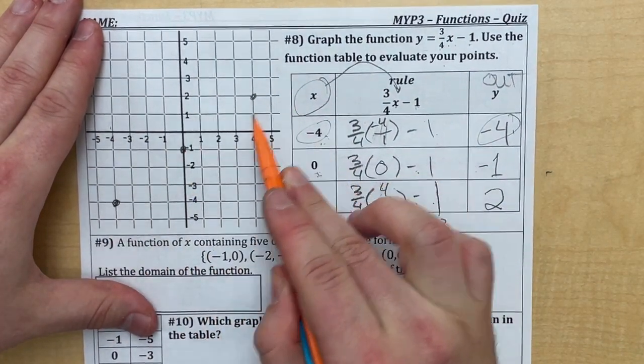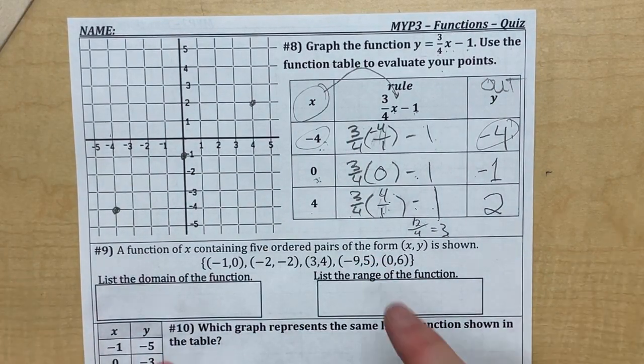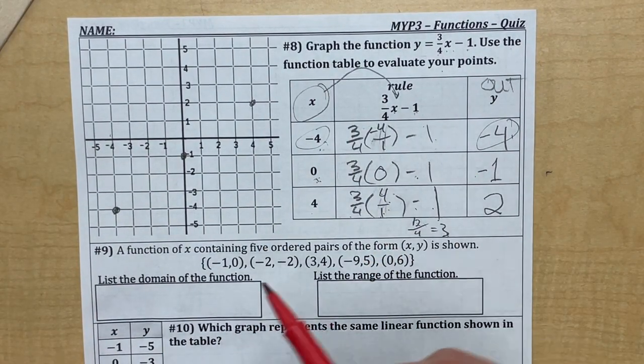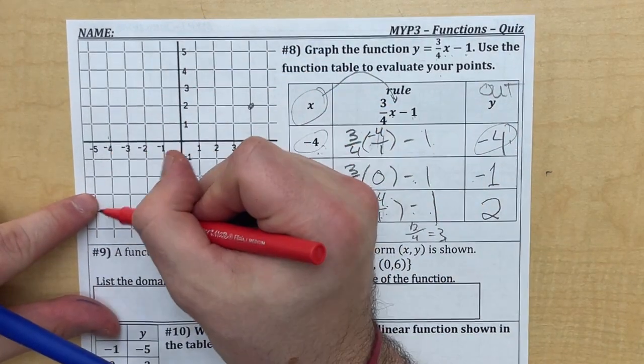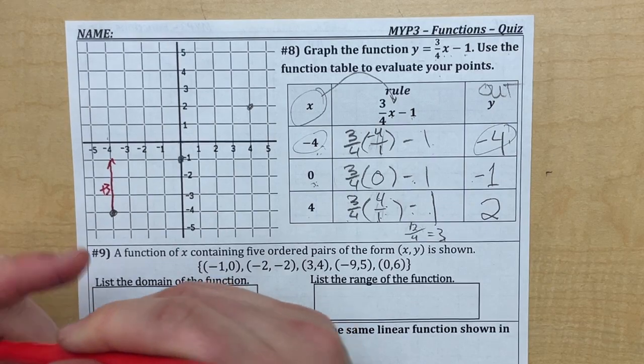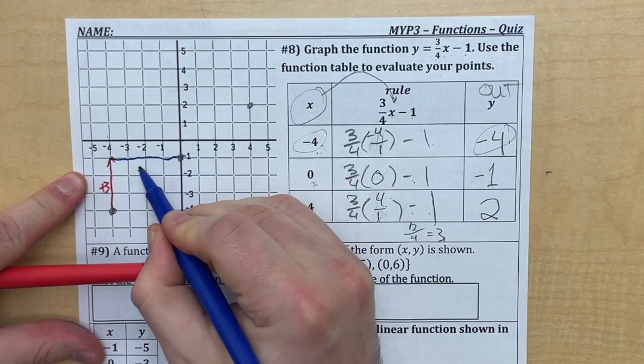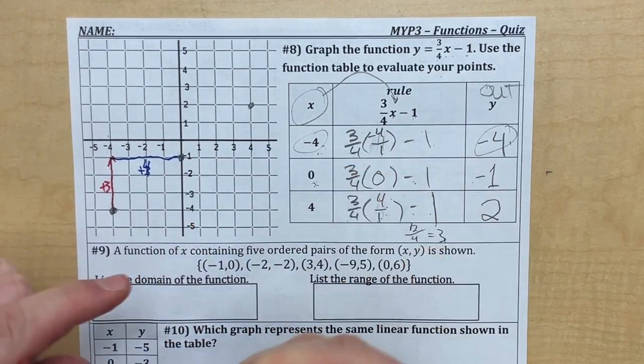And notice how they are perfectly in line with one another. I can also check using that slope. I can say, all right, for every 3 steps up, so I go 1, 2, 3, so I have plus 3, I should be going 4 steps to the right. 1, 2, 3, 4. So this is plus 4.